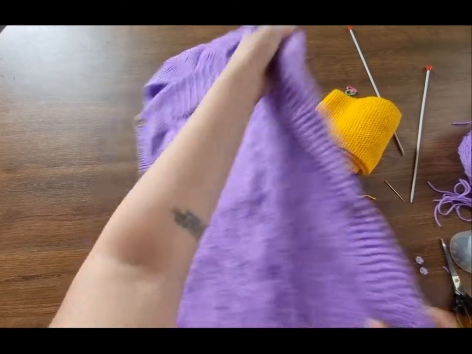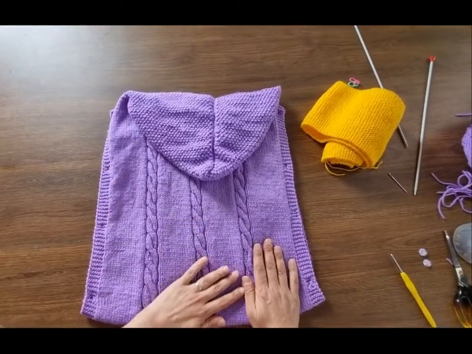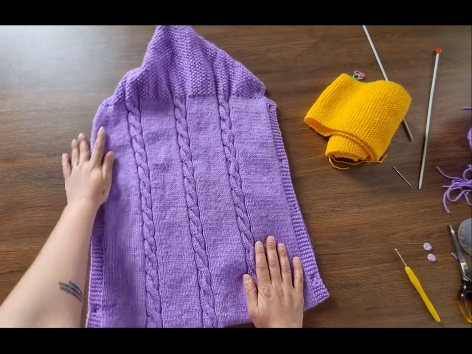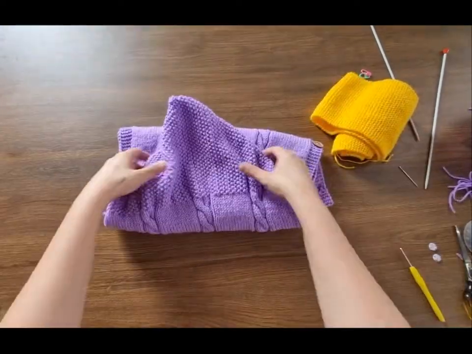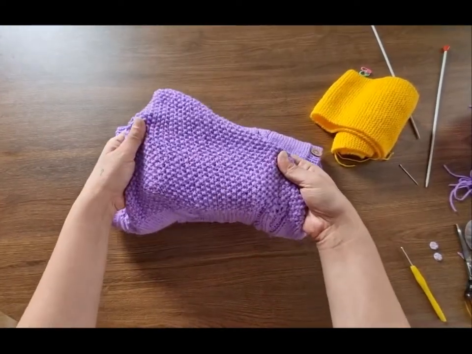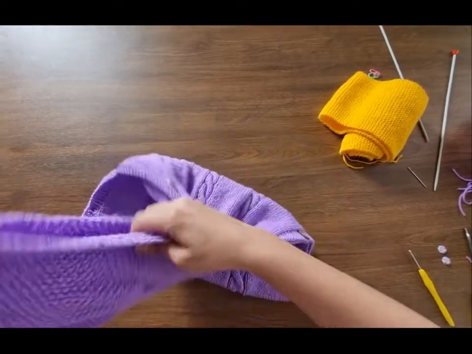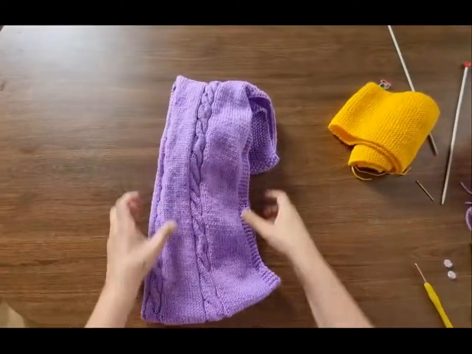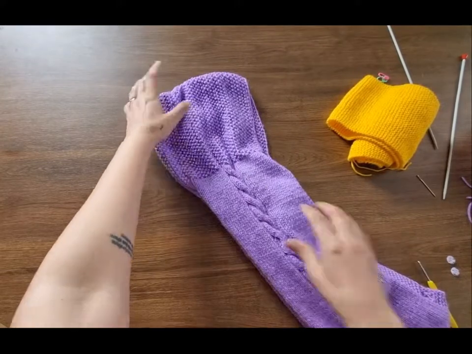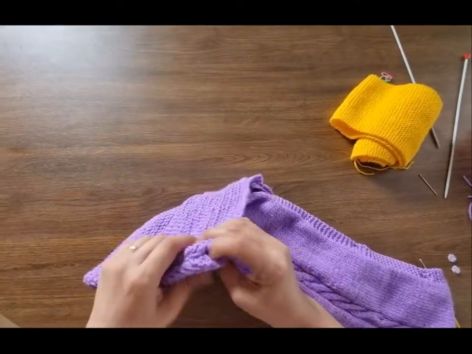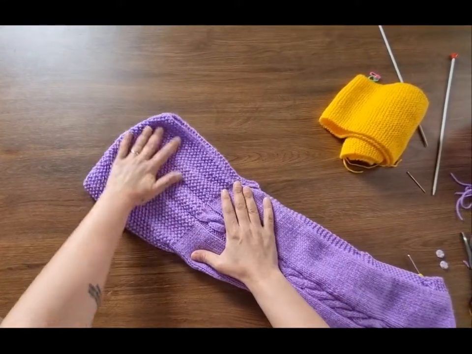So let's see the back side. The pattern follows at the back side as well, and as you can see, the hood is made of seed stitch. Let me show you from the side how the hood looks.